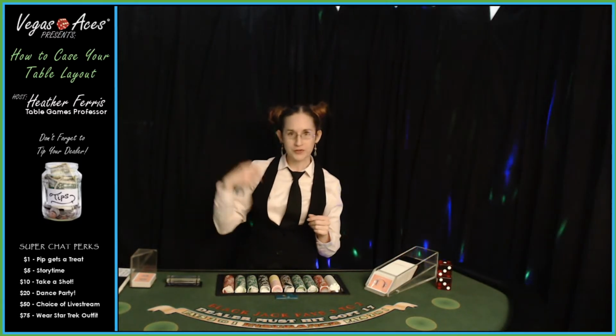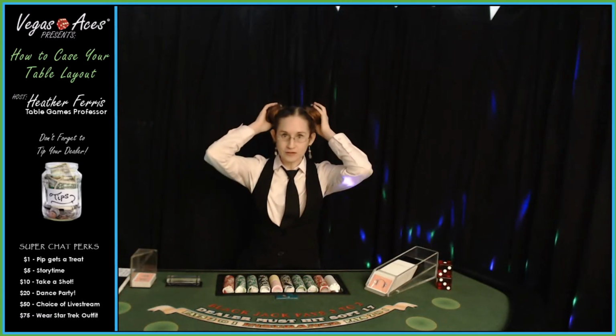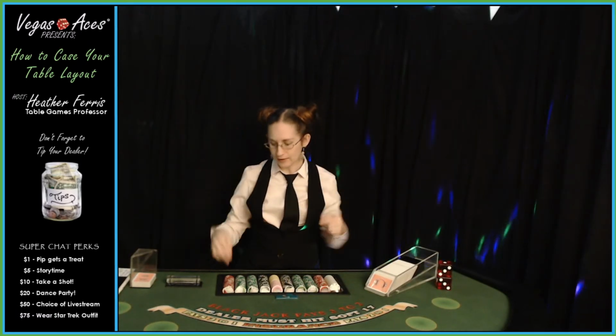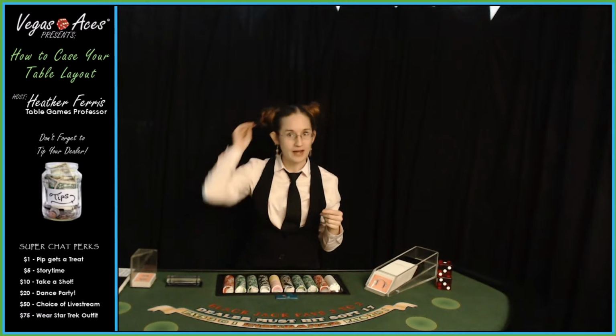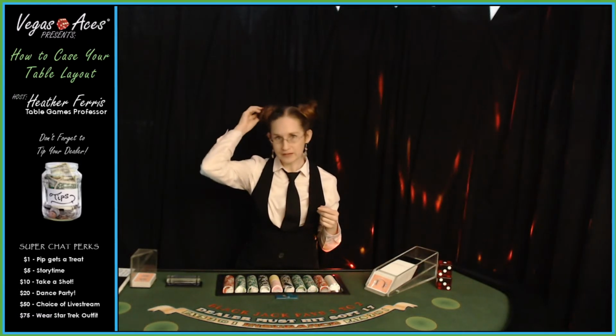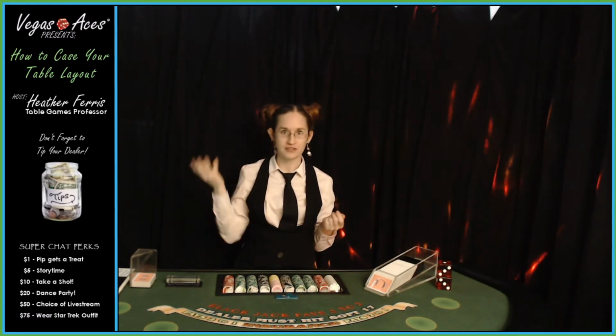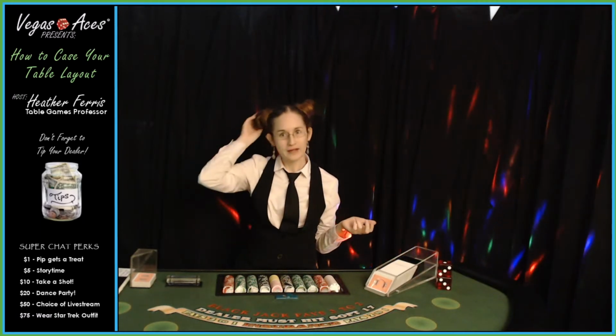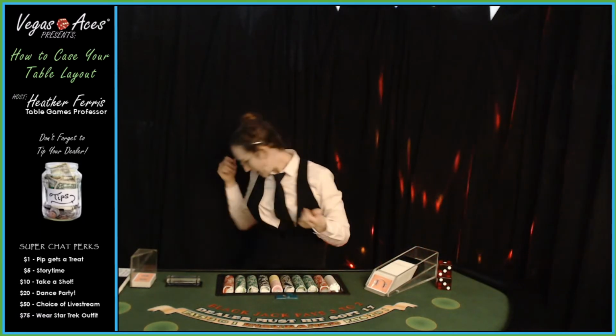And the reason why you can't wear a braid or buns, either 1 bun or 2 buns like this, is because you can hide chips in those buns. So I just hid a chip in my bun, okay? And it just fell out.